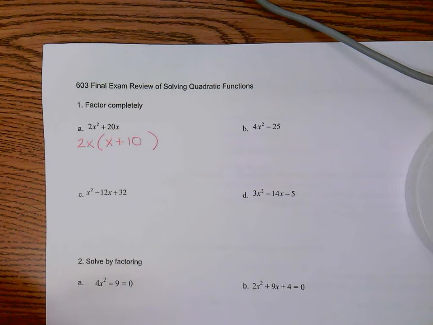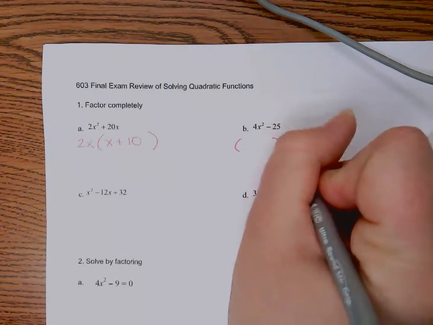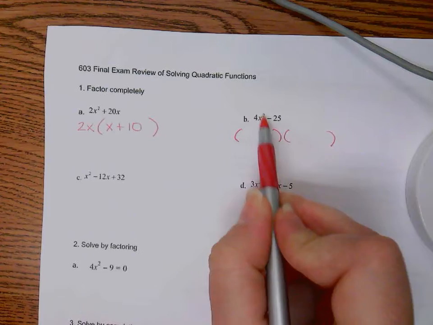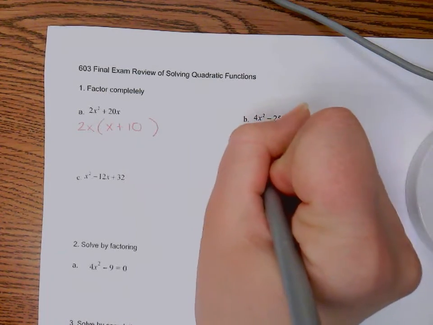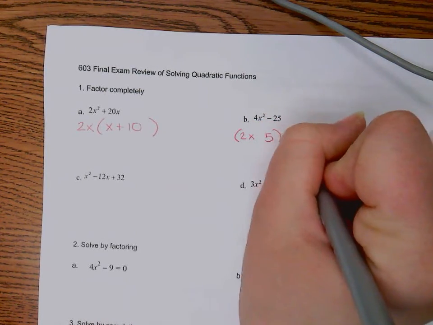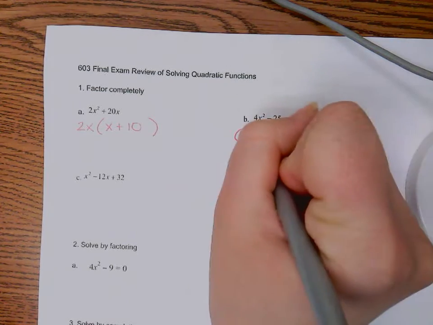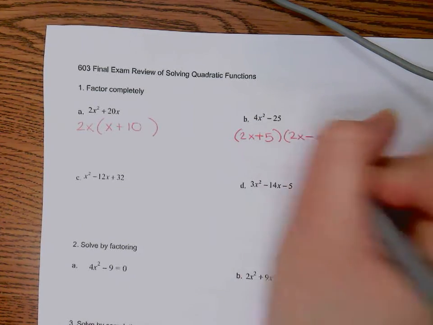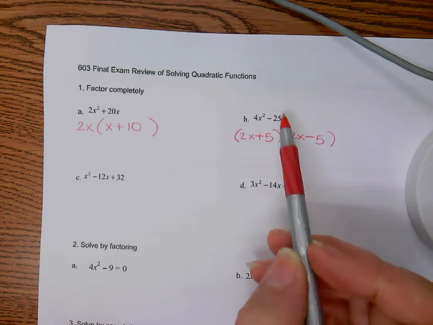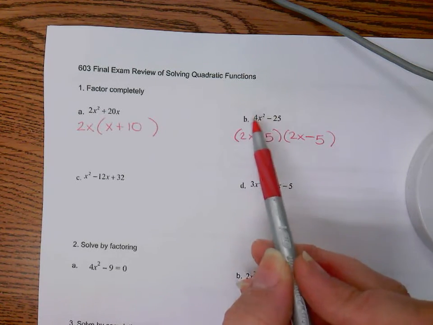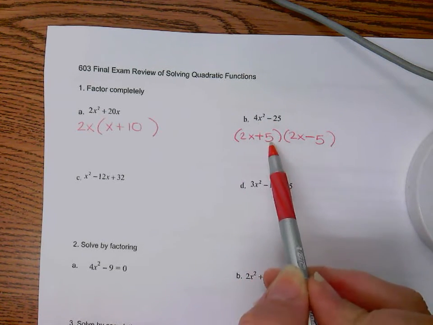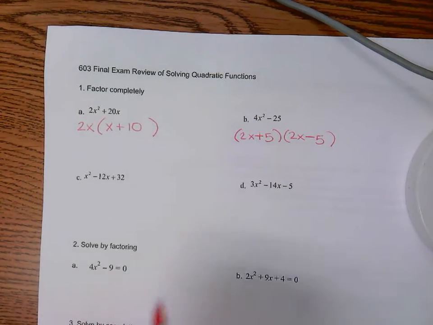On part B, you have a difference of squares situation, and so you're going to take the square root of each term. So I would have 2x and 5, 2x and 5. I'm going to put one with a plus sign and one with a minus sign. So for the pattern of difference of squares, whatever this is, you take the square root, give one a plus and one a minus.